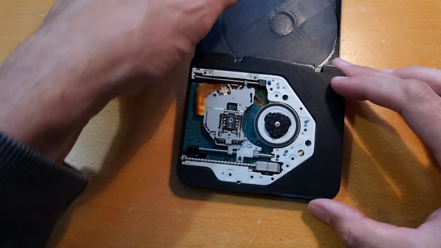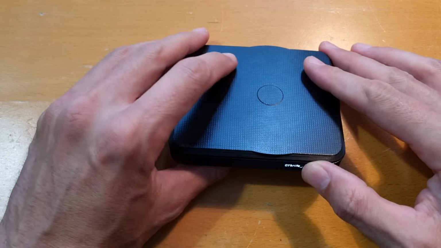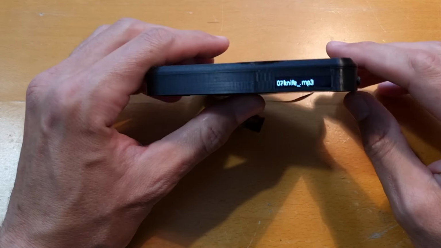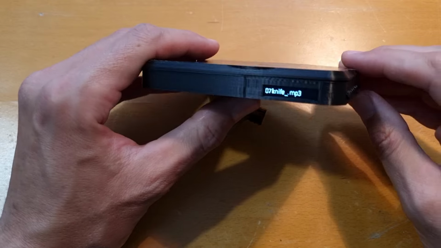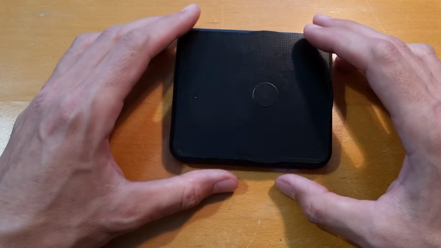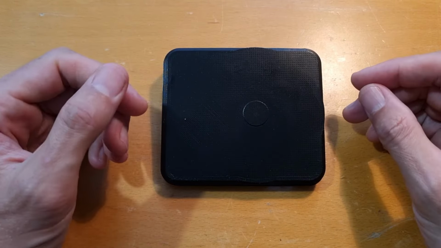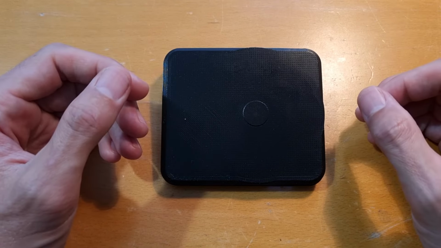Yeah. So that was my little presentation of this nice MP3 player. I hope you enjoyed this deep dive into all the details of this device.